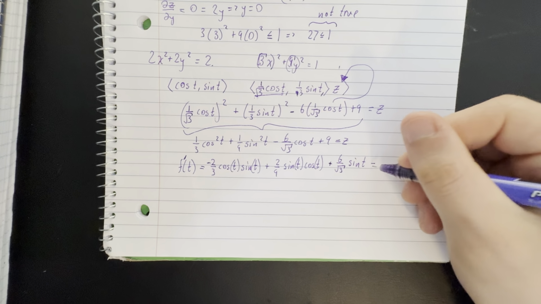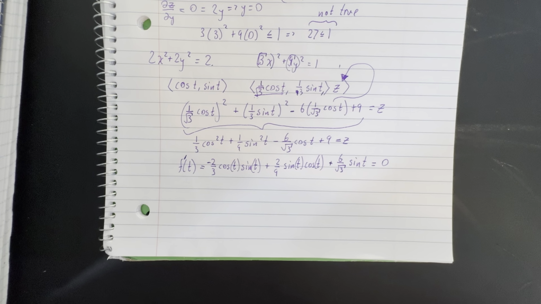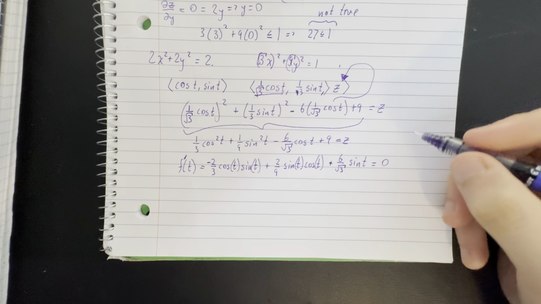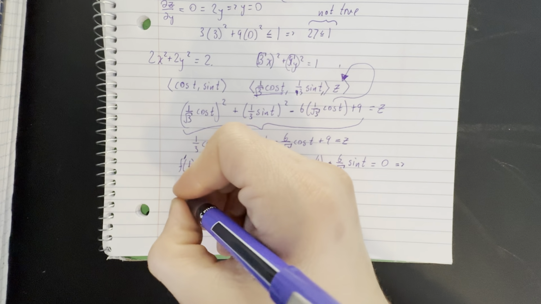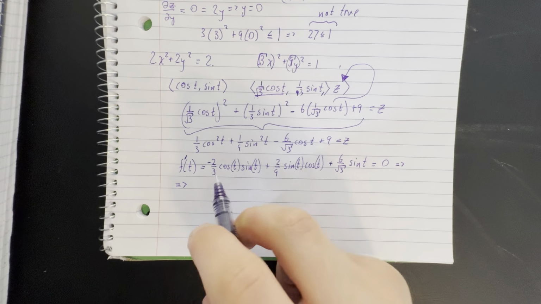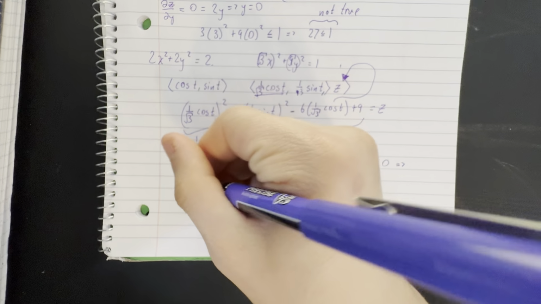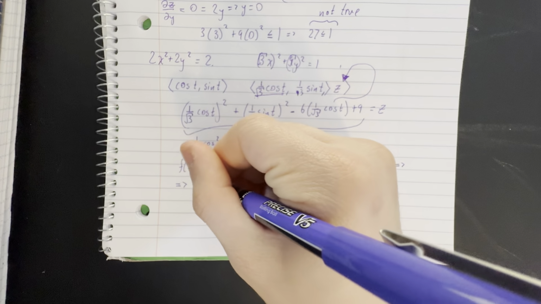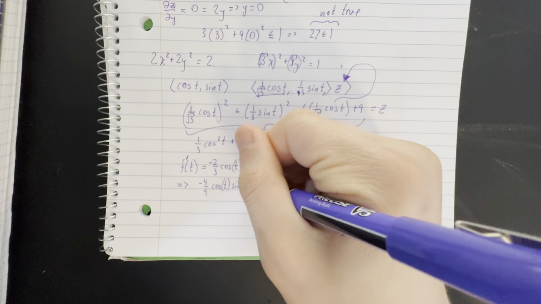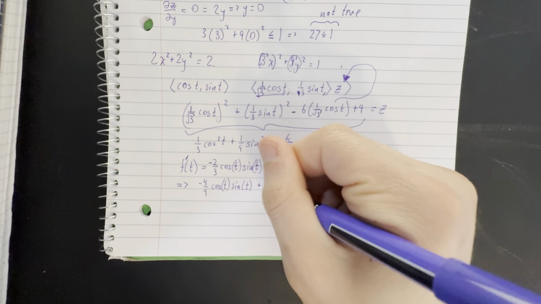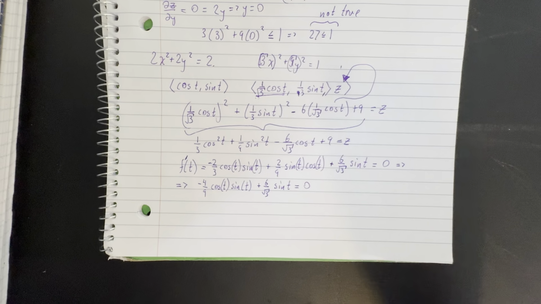Okay, and then we're going to set this equal to 0. It's also nice that we can simplify this. If we simplify, that's going to be minus 6 over 9 plus 4, that's going to be minus 4/9 cosine t sine t plus 6 over root 3 sine t equals 0.